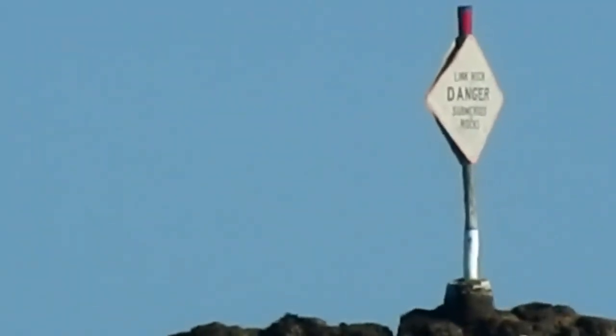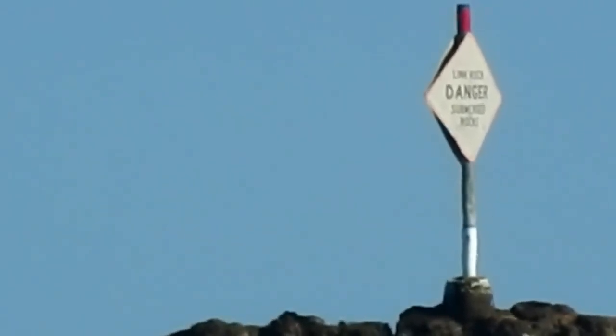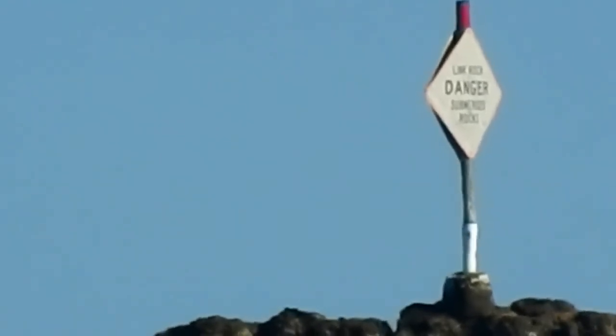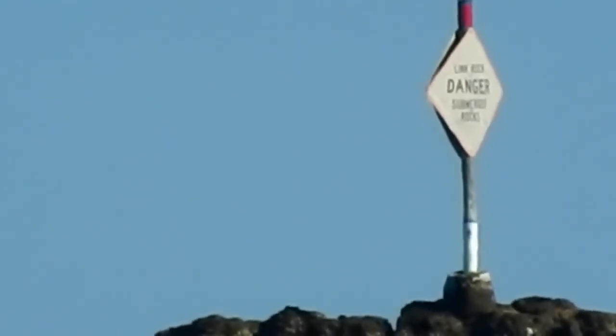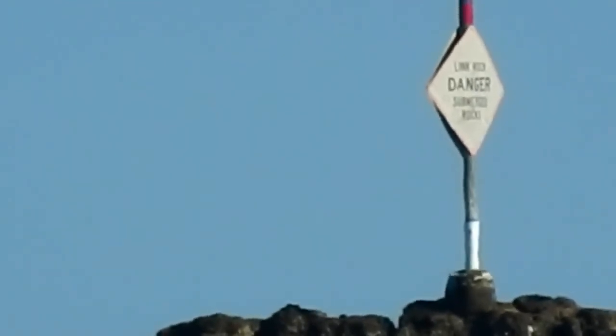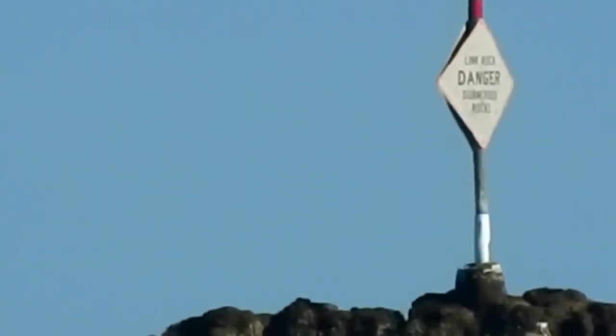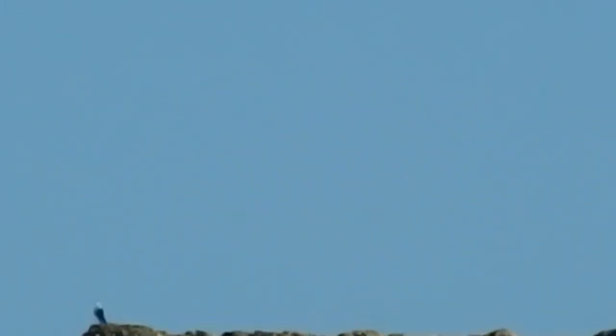And this sign is right behind the rocks, because there are signs out here. There's a couple of them that say "Look, rocks," or "Danger, submerged rocks." That's usually what they say. They put those signs up in a lot of places, but you'll see PVC pipes sticking up in some places, where some of these airboat guys go along and mark these rocks with PVC pipe that are just barely underneath the water so they don't hit them.